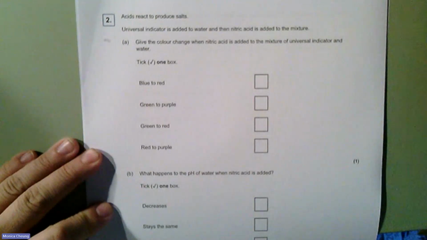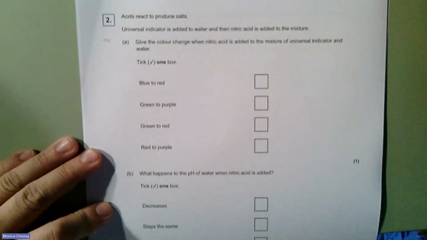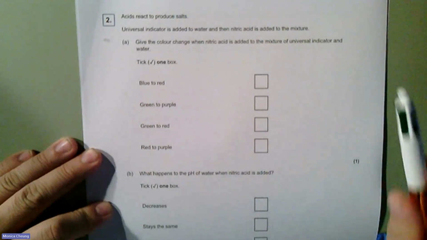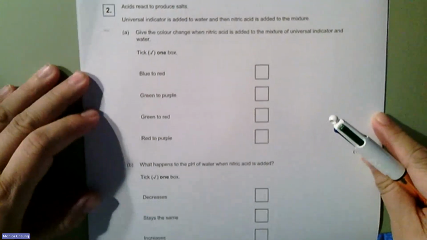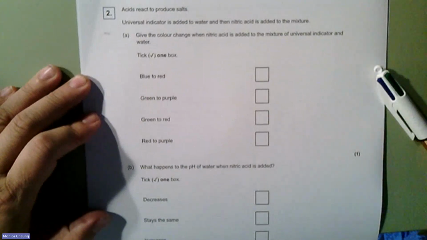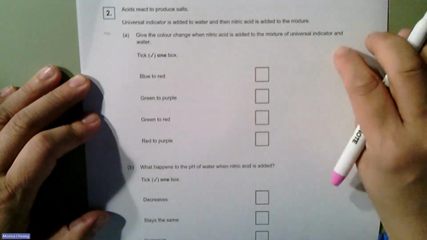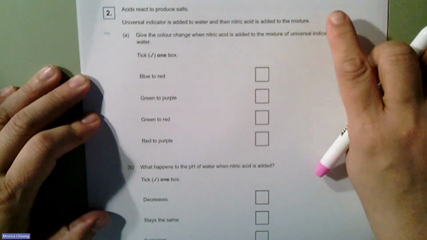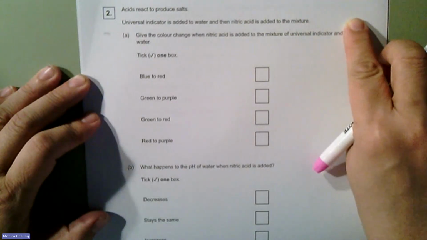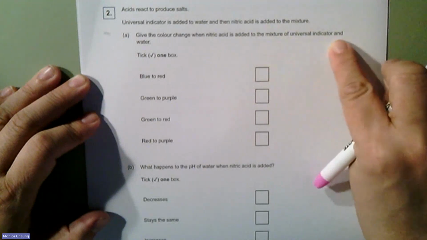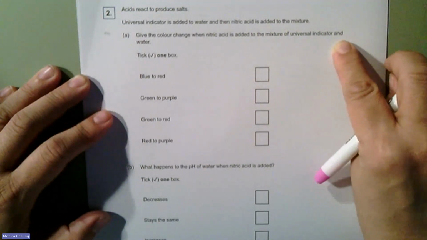Right, we're going to move on to question 2 now. Still on chemical changes, and we're looking at acids and alkalines. So, looking at this question, it says acids react to produce salts. Universal indicator is added to water, and then nitric acid is added to this mixture. Give the color change when nitric acid is added to the mixture of universal indicator and water.